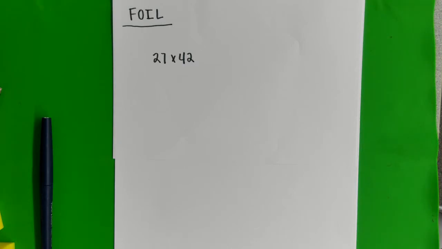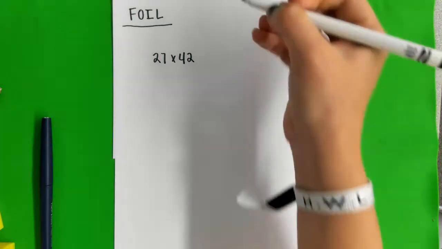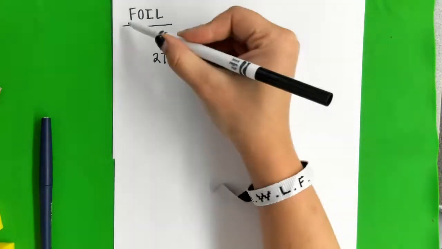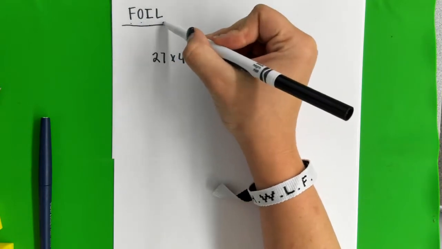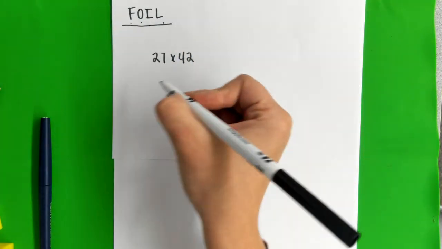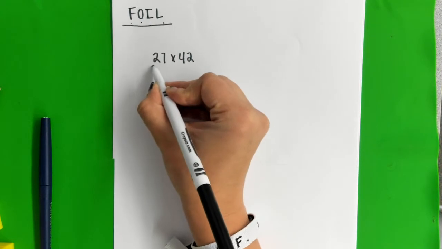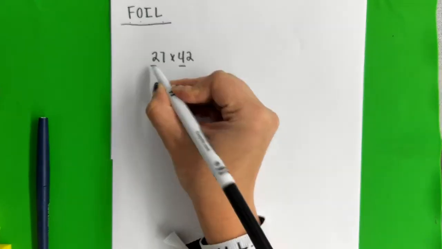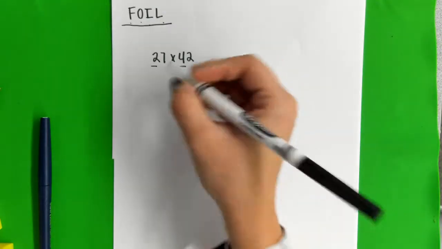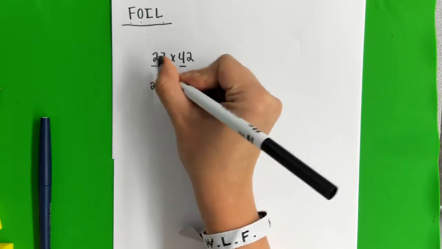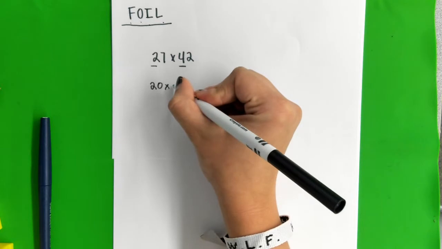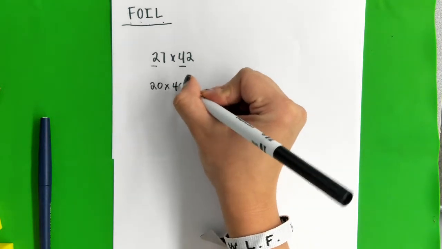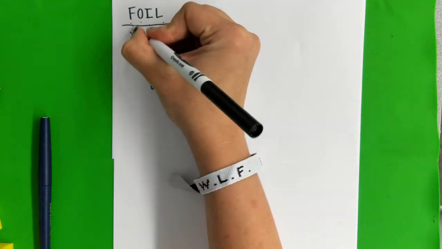Okay, to start out, we are going to review the FOIL method that we learned last week. And we know that FOIL stands for first, outside, inside, last. So we will multiply our first numbers. So 2 and a 4. We know that 2 stands for 20 because it's in the tens place. And the 4 is a 40 because it's in the tens place. So we did our first numbers.